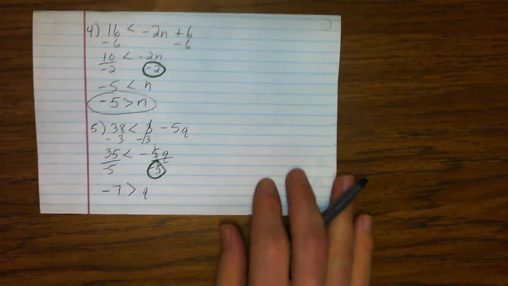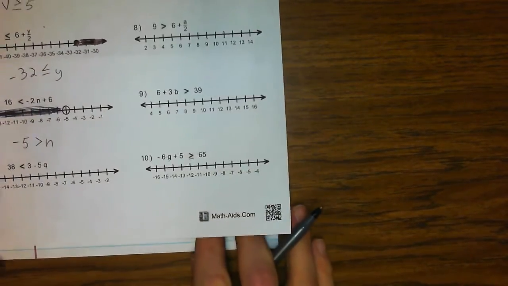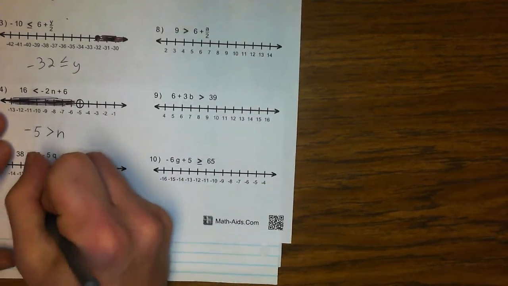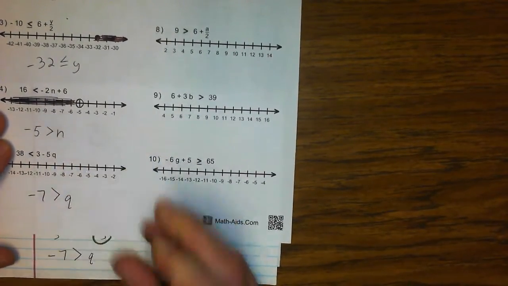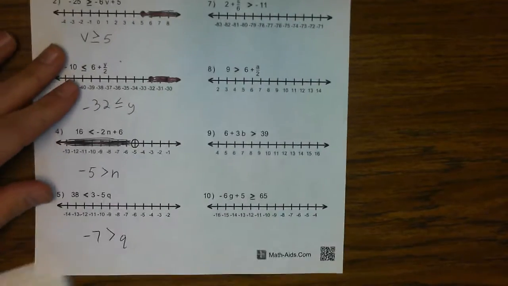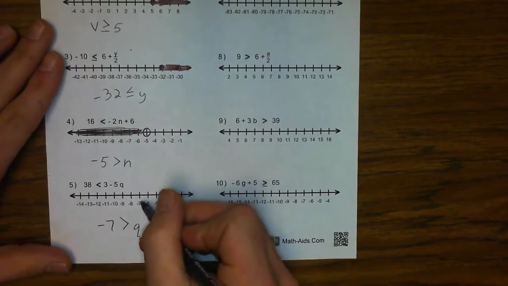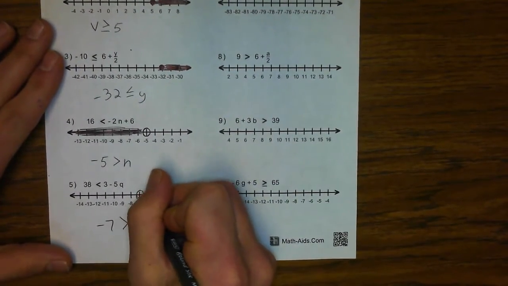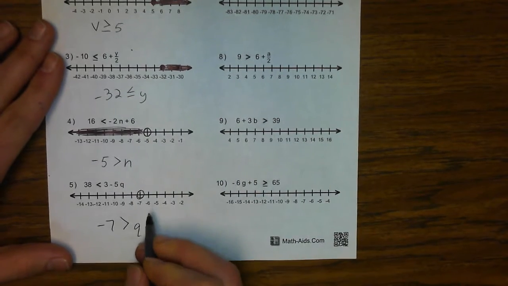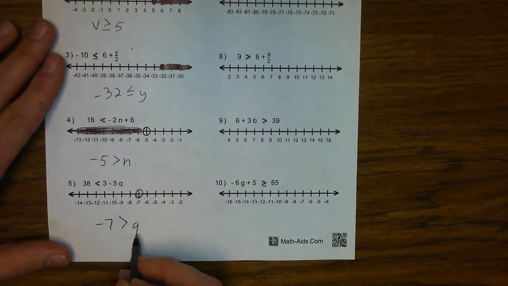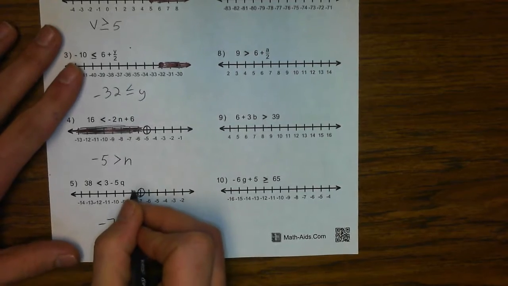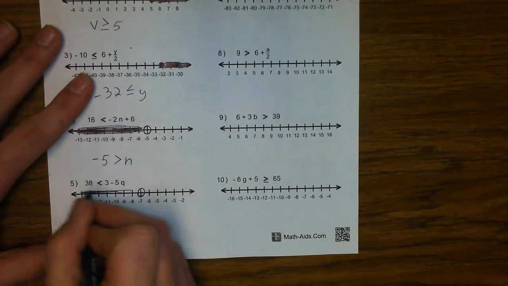Alright. On the graph, our answer is negative 7 is greater than q. So find negative 7. It's going to be an open circle because your answer does not include negative 7. Your answer, q, is less than negative 7. So your shading is going to go to the left.